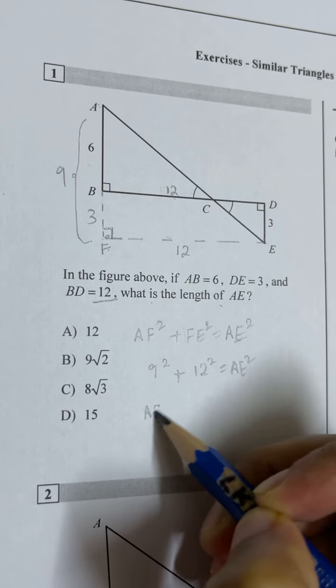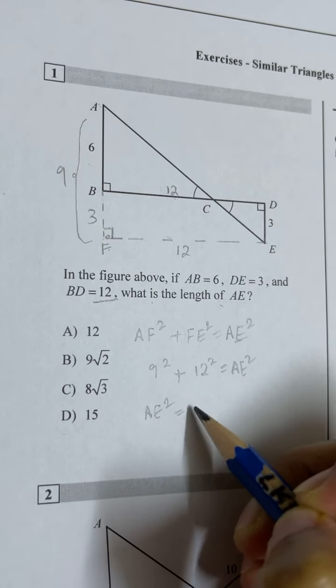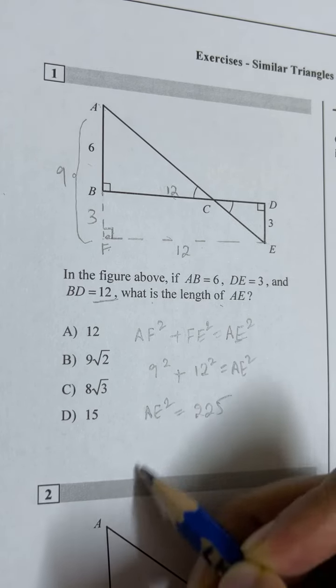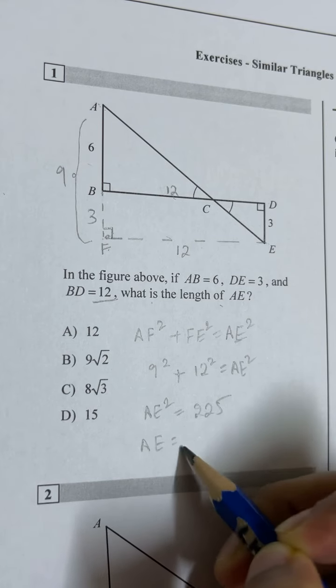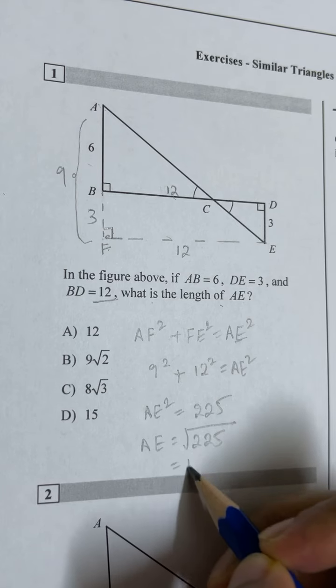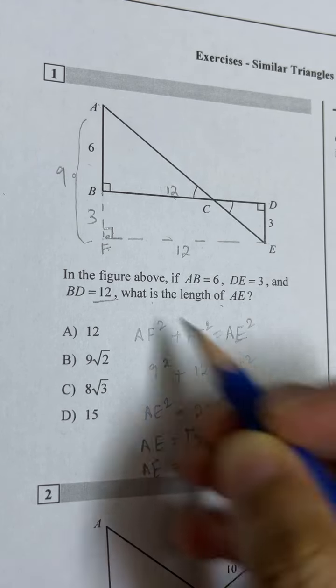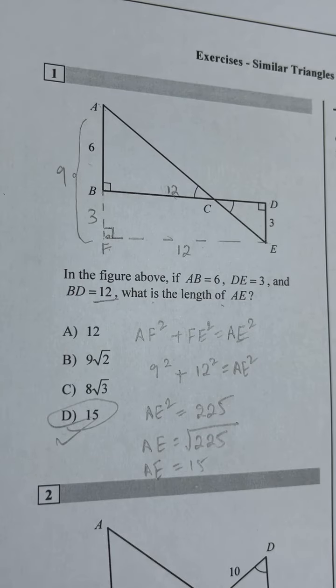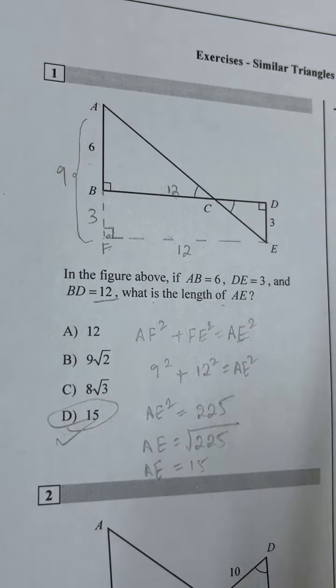So AE square is equal to 9 times 9, that's 81, plus 144. That will give you 225. So AE is the square root of 225, that's equal to 15. That's it. That's your answer, D. How simple. Amazing.